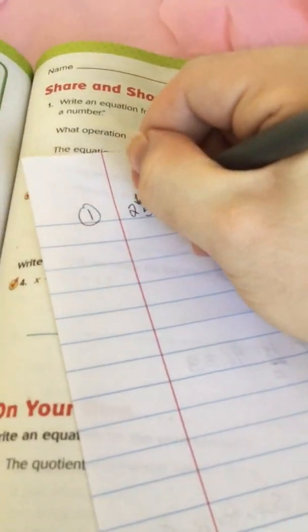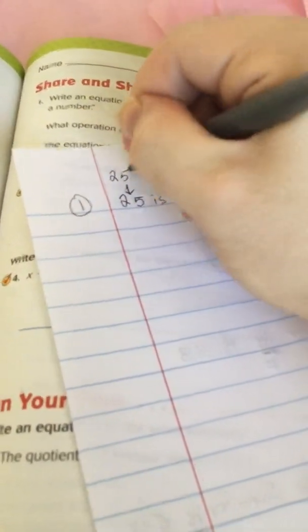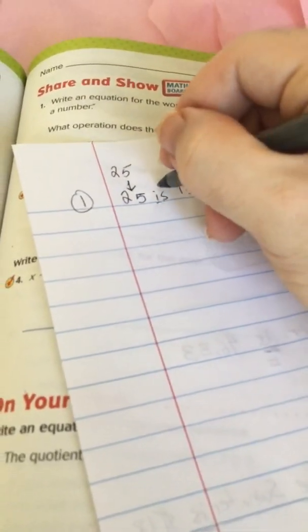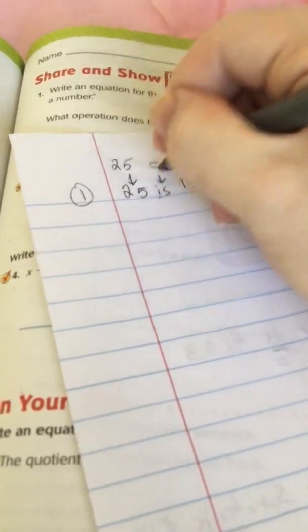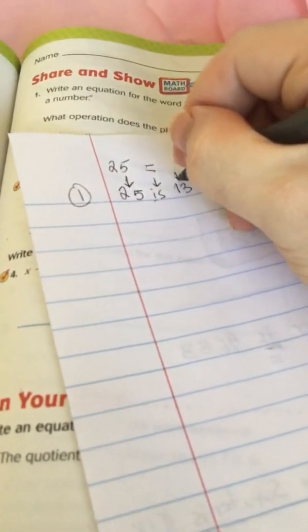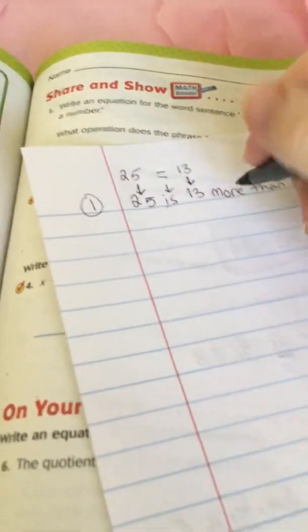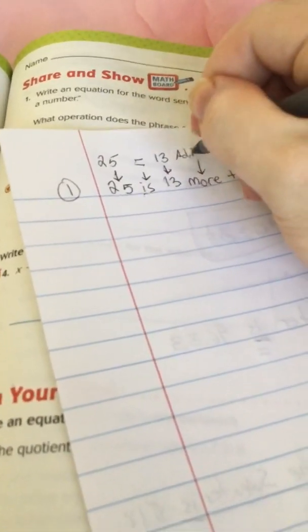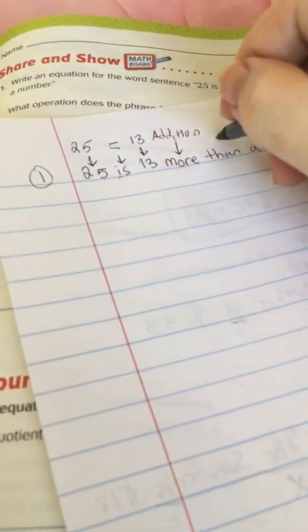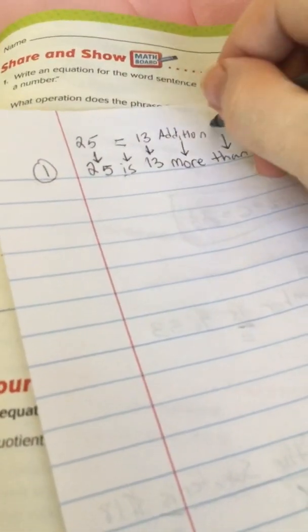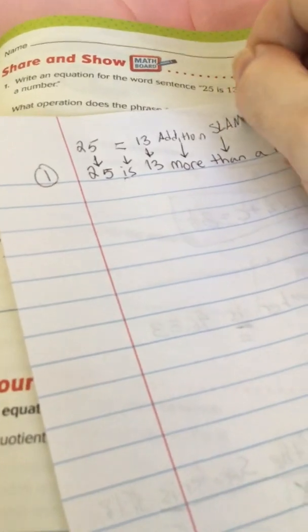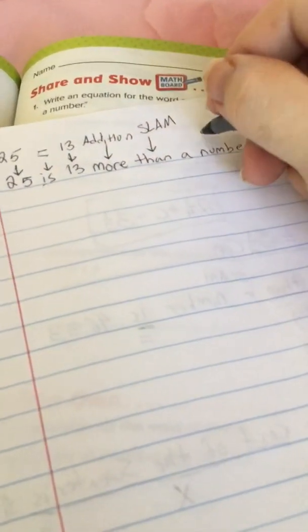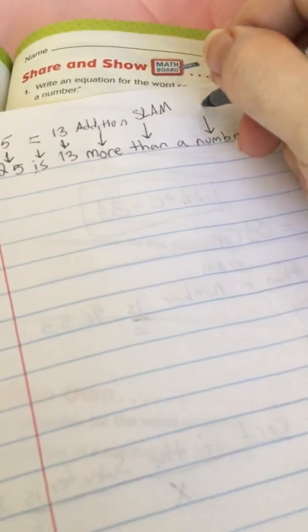We have to dissect this word sentence. 25 is just a number. 25 is just 25. Is our equal to. 13 is just a number. More means addition. Then is going to be our slam word. A number, we don't know what the number is. We have to use a variable, so I'm going to use x.